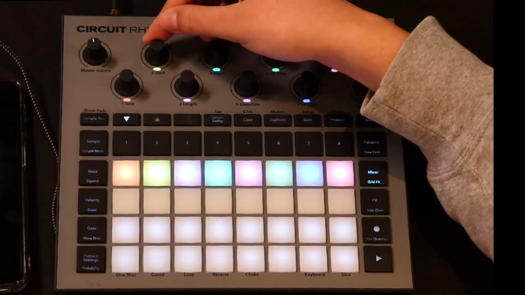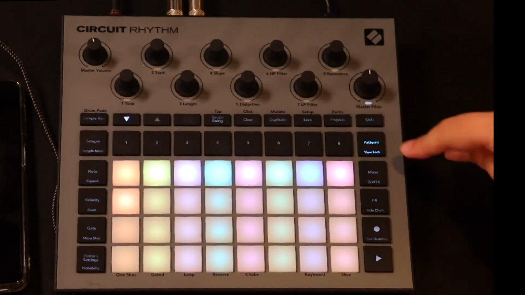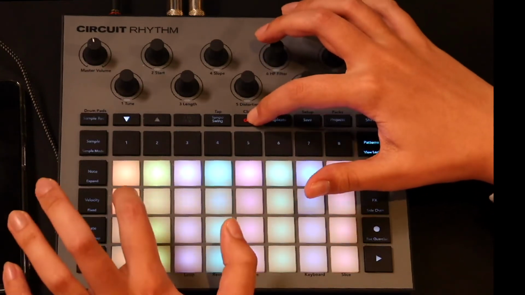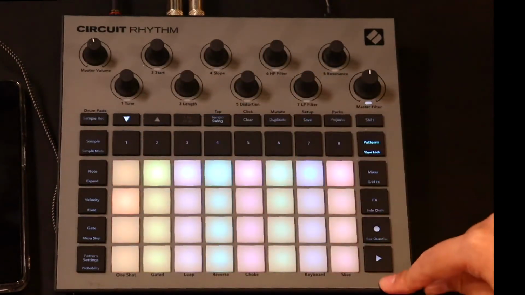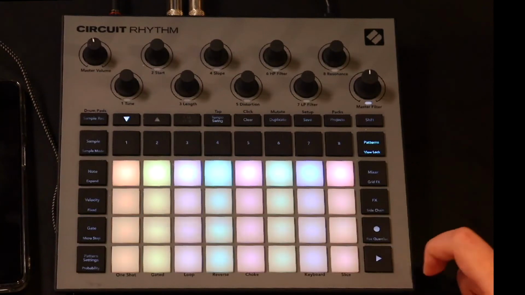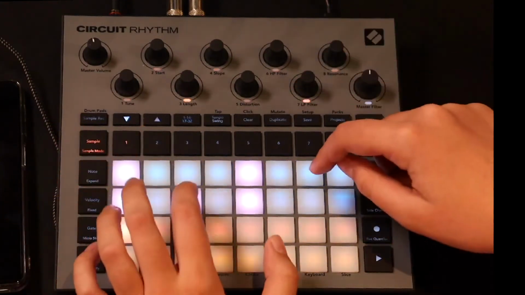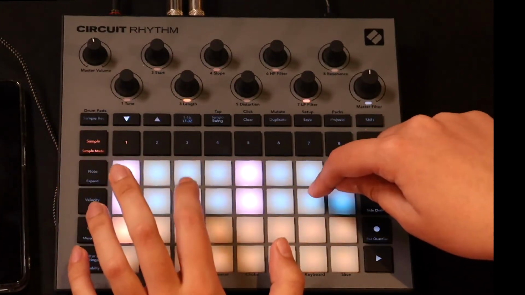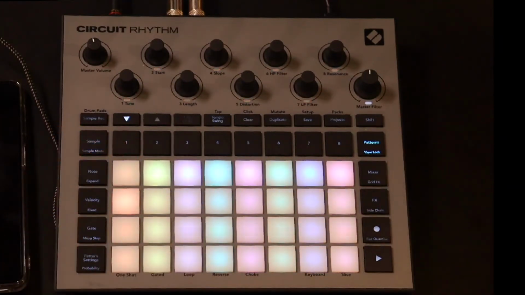I'm going to turn this down a little. Okay, and then let's say, maybe I didn't like this pattern that much. I can always clear it by doing clear and then tapping the pad that I want to get rid of. So just do that, and now there's nothing there. But I can always go back. So let's duplicate this again. Oh, wait. Let's go back to the pattern we had before. So now I have the 2 patterns here.